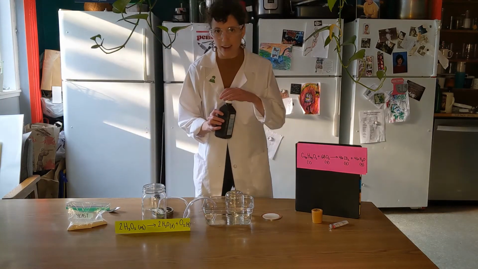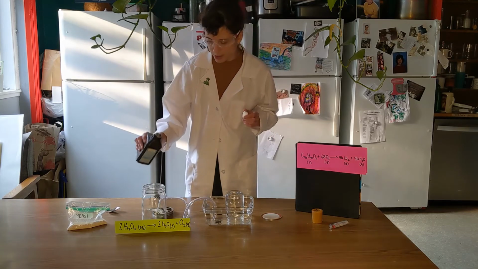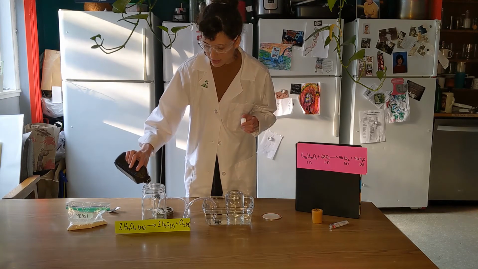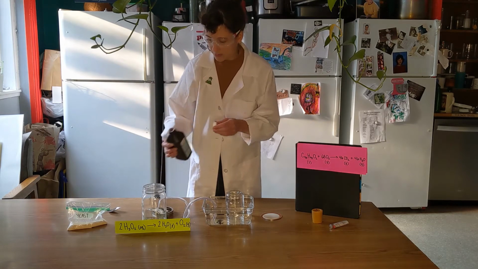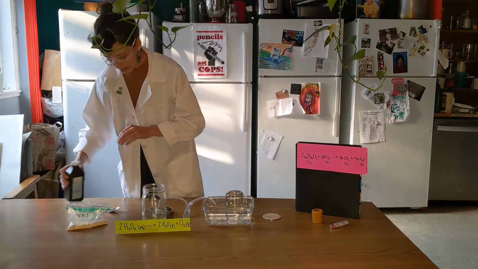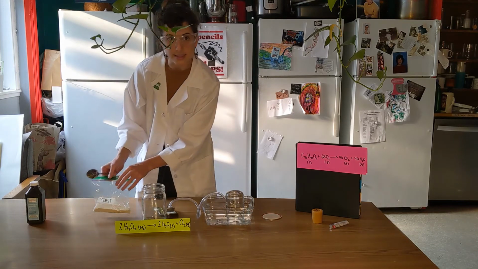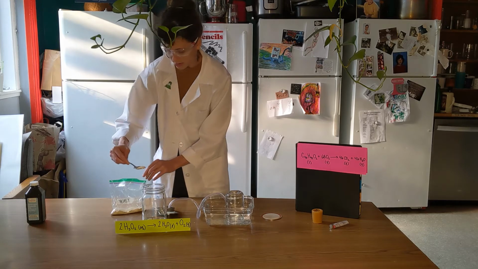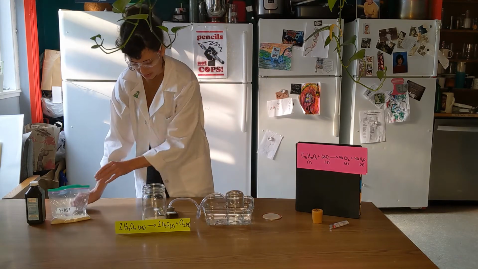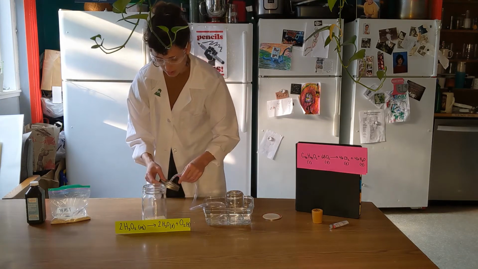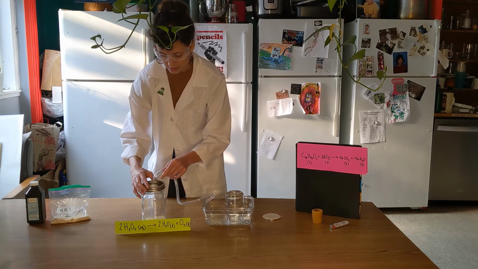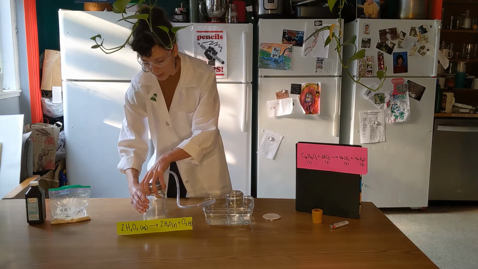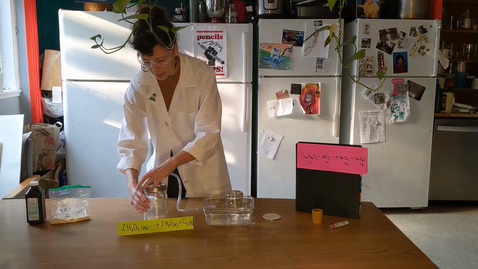So I'm not being very precise here. I'm just going to dump some hydrogen peroxide into my reaction vessel. And I'm going to put a spoonful of yeast in with the hydrogen peroxide. Close the vessel. Seal it nice and tight so that any gas that wants to escape has to go through the tube.